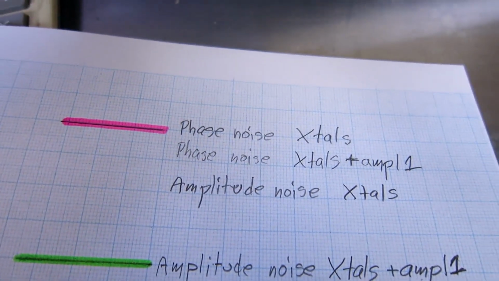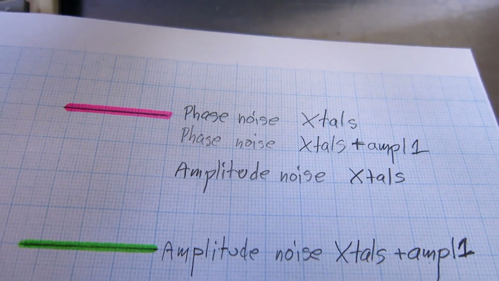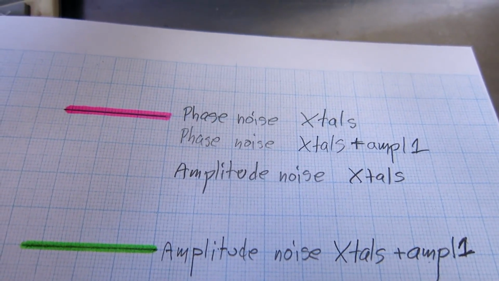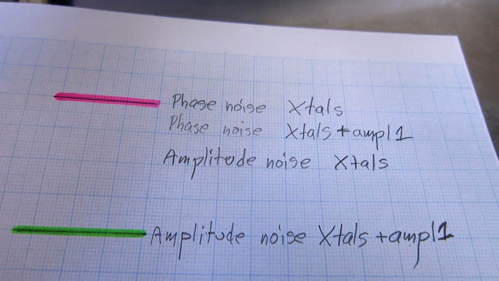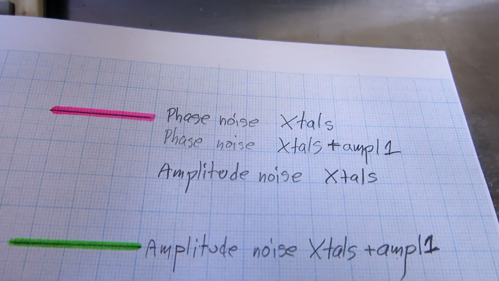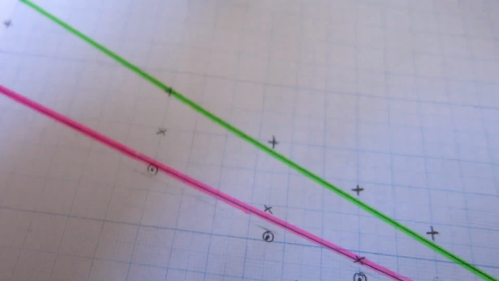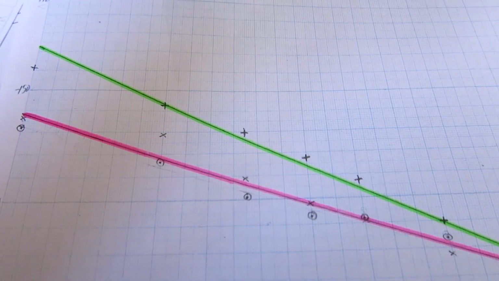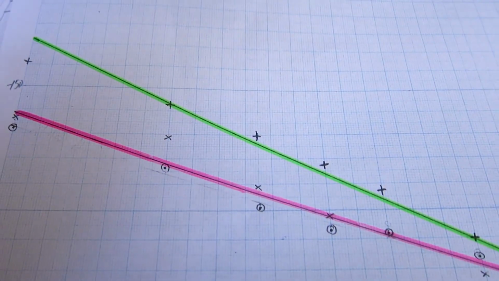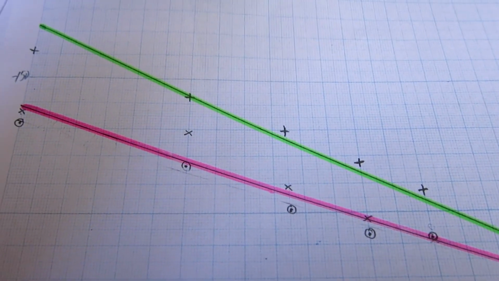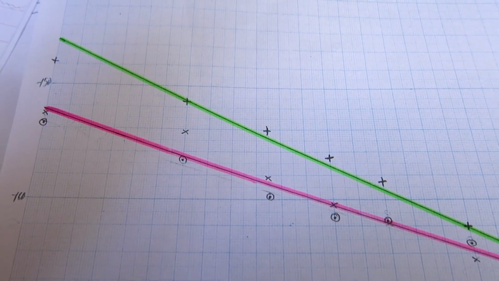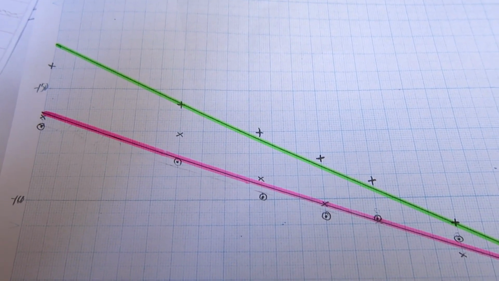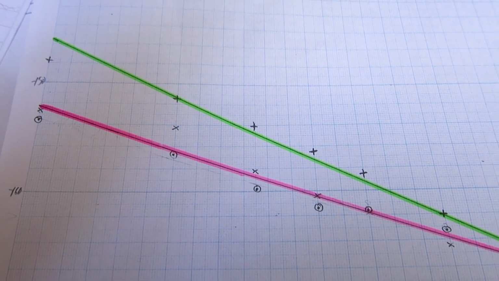The red trace, that is the phase noise from the crystals, which is the same as the phase noise from the crystals plus the amplifier. And the amplitude noise of the crystals is the same as the phase noise. But the green trace here, it is clearly higher, and that is with the noise from the crystals plus the noise from the amplifier. So, lesson learned, the amplifier adds flicker noise on the amplitude, but not on the phase.